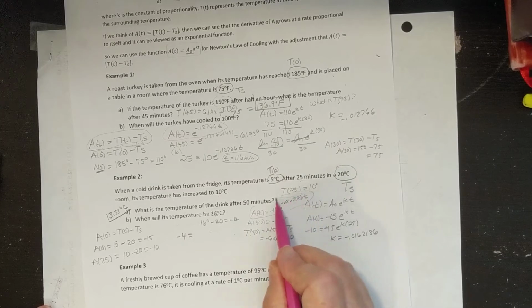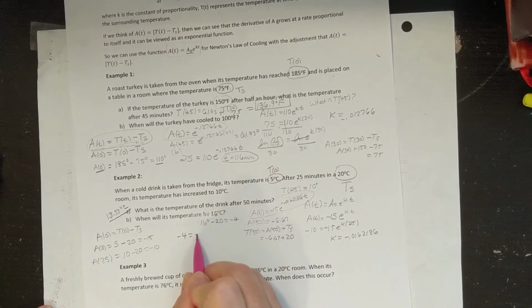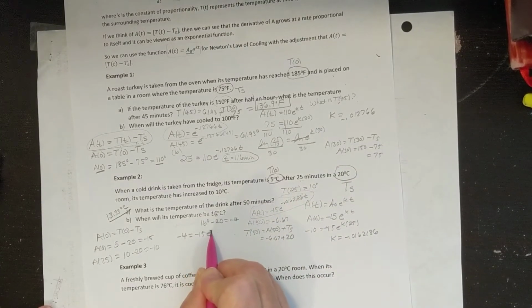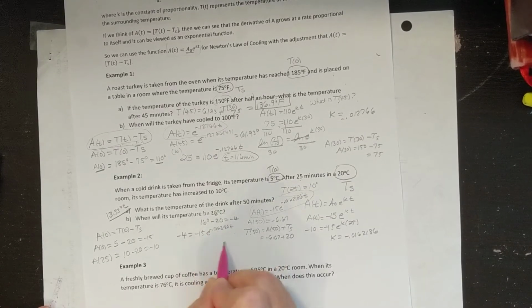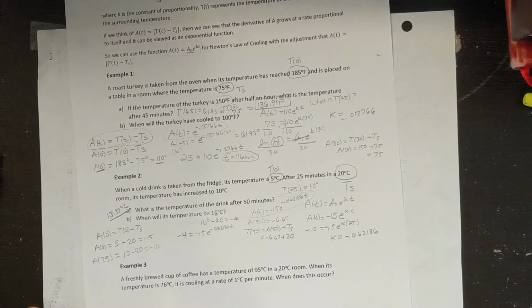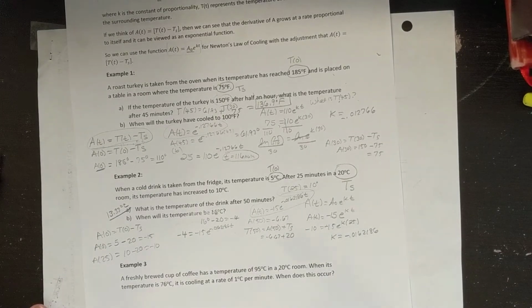This is where it is equal to negative 15 e to the negative 0.0162186 t, and I use my skills at solving exponential equations. I divide both sides by negative 15.